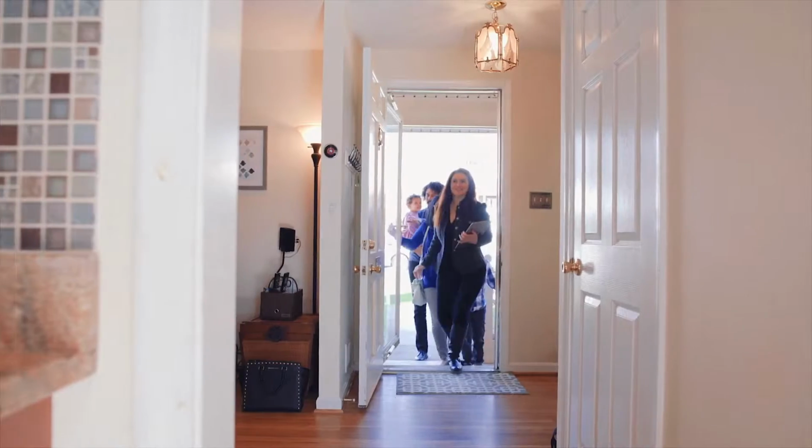Today, I'm going over my favorite Chrome extensions for real estate agents. These extensions will help you with screenshots, they'll help you with video, and they'll help you save time and be able to scale your business.